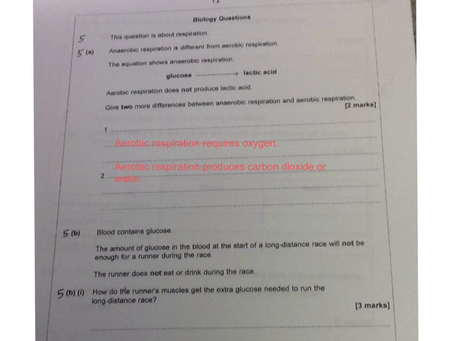The mark scheme also allowed it if you said that anaerobic respiration releases less energy than aerobic respiration. That's because in anaerobic respiration it's the incomplete breakdown of glucose. You could also say that anaerobic respiration causes fatigue in the muscles. And that's about it, folks, for the points that you could say. So just to repeat that: aerobic respiration requires oxygen, it produces carbon dioxide and water. Anaerobic releases less energy, and anaerobic causes muscle fatigue. Okay, so it was quite a nice one there.